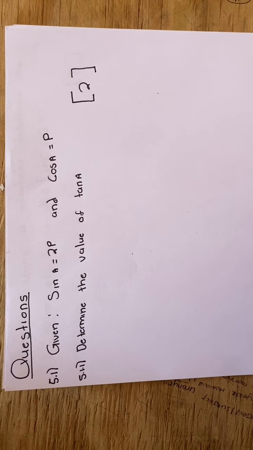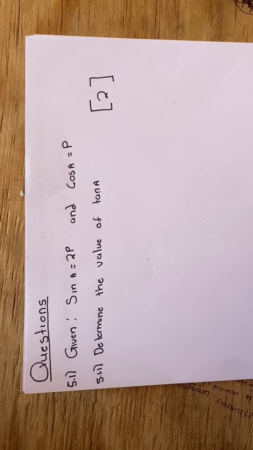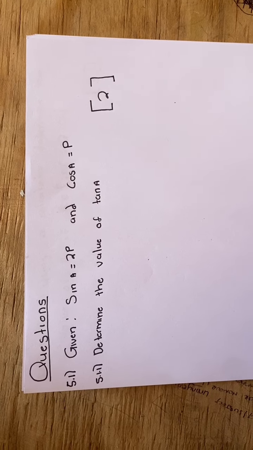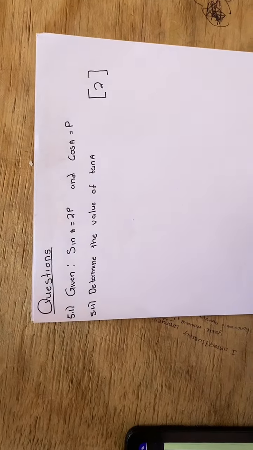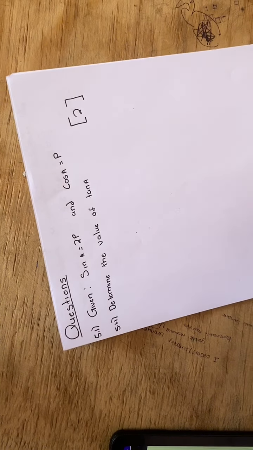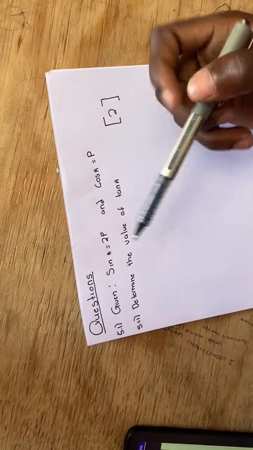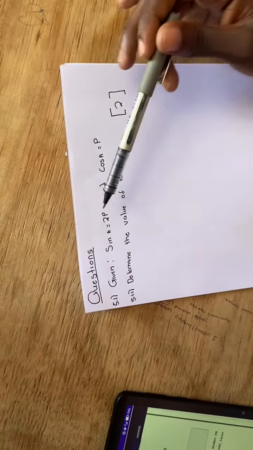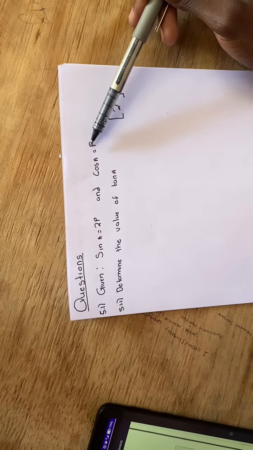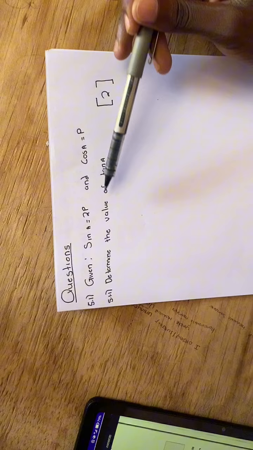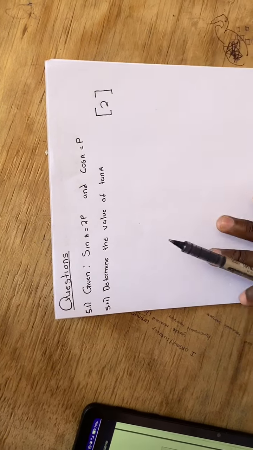Today I'd like us to start with 2017 paper supplements question 5. Let's look at the questions. Given that sin A is equal to 2p and cos A is equal to p, determine the value of tan A.